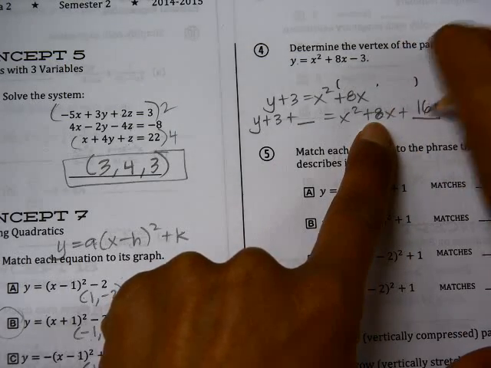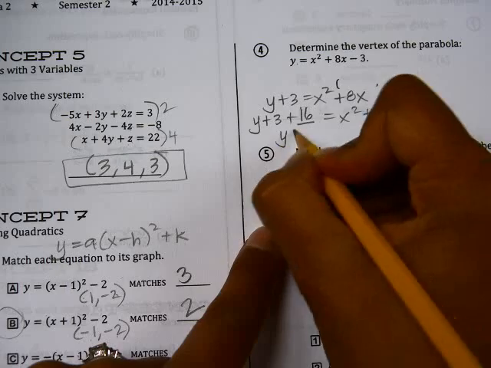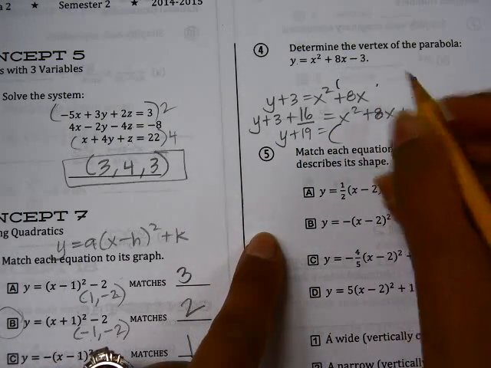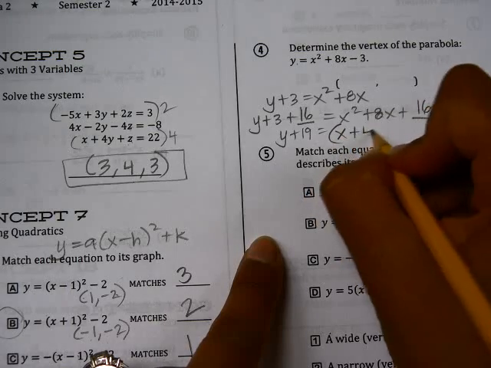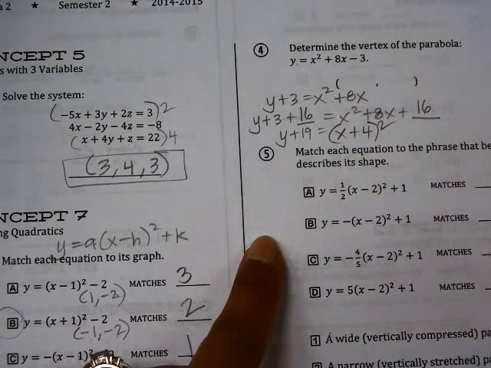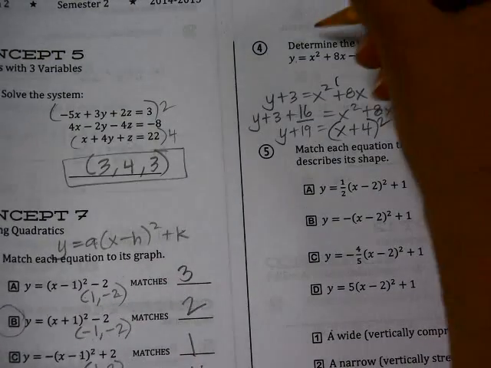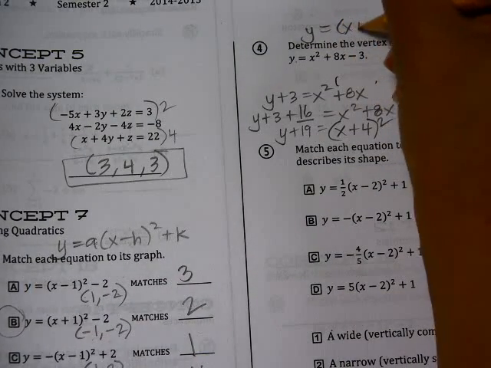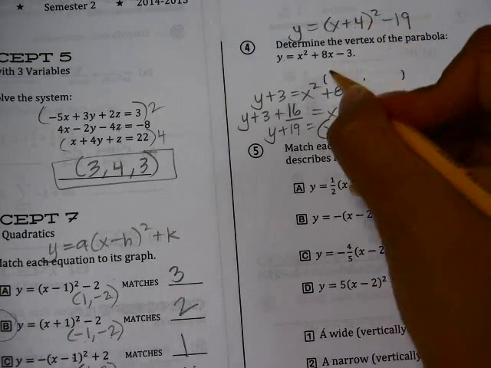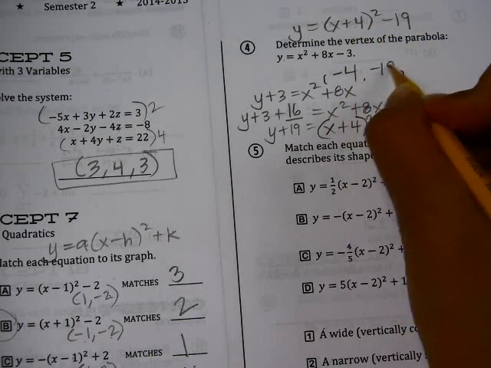4 squared is 16. We have y + 19 = x² + 8x + 16, that's a perfect square trinomial, which factors as (x + 4)(x + 4), or (x + 4)². So in vertex form, this is y = (x + 4)² - 19. So the vertex is at (-4, -19).